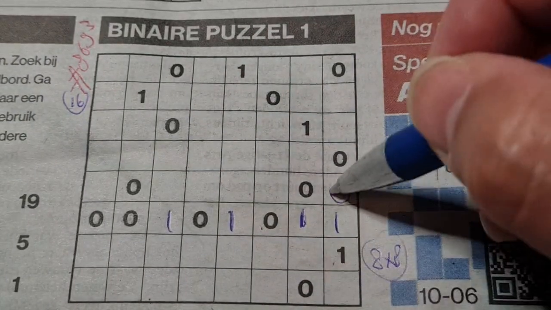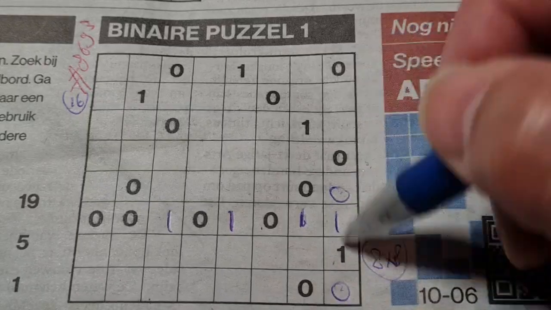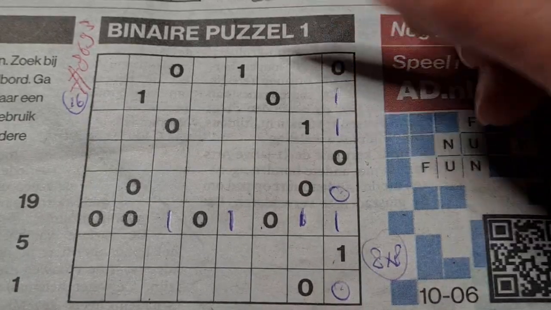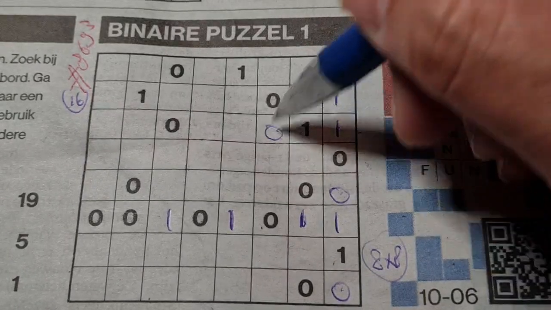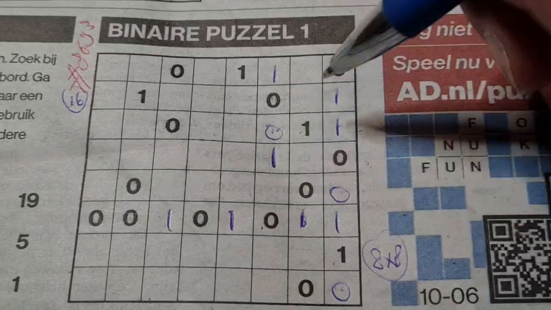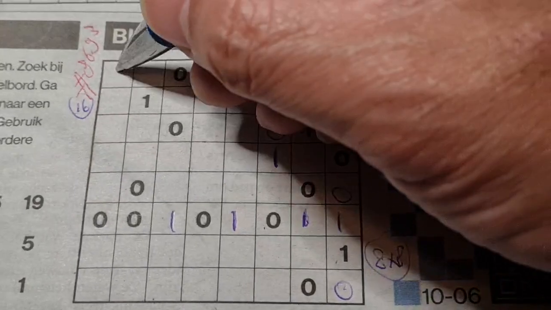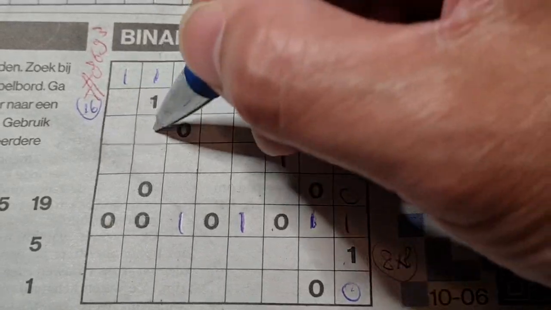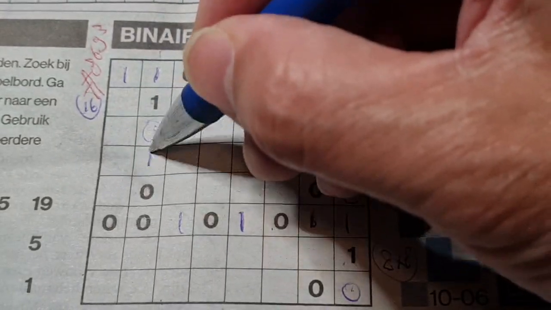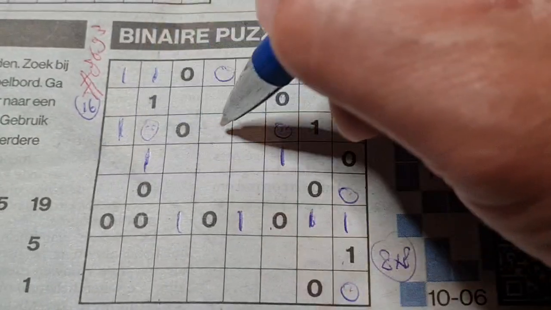Double 1, here no, there no. 4 O's we have here, so the rest are ones. Double 1, here no, there no. Double O, here 1, there 1. Double 1, here no, there no. 4 O's we have here, so the rest are ones. Double 1, here no, there no. Between the O's comes in 1. Double O, here 1, there 1.